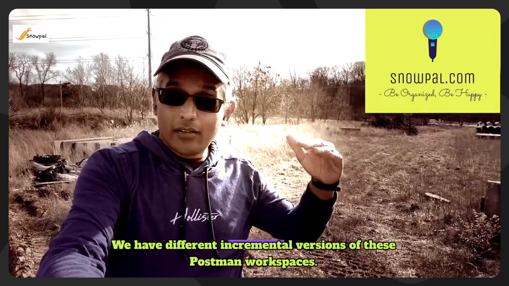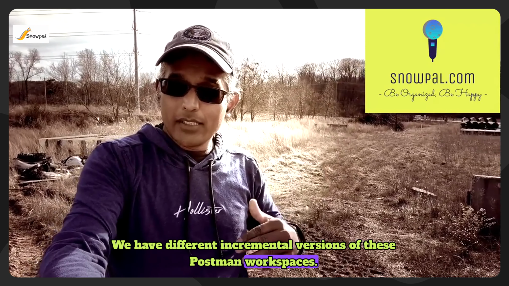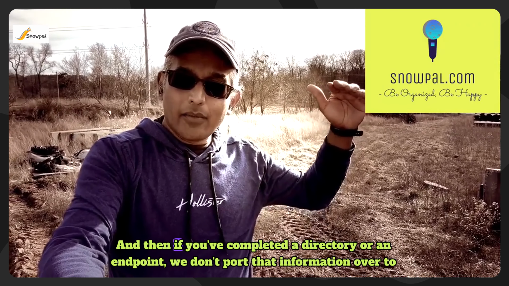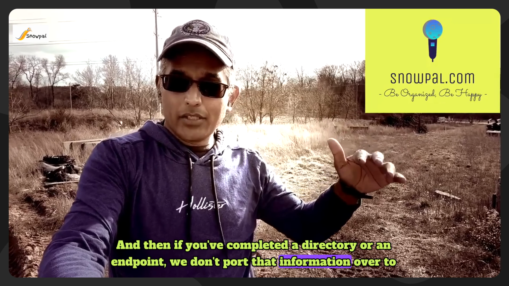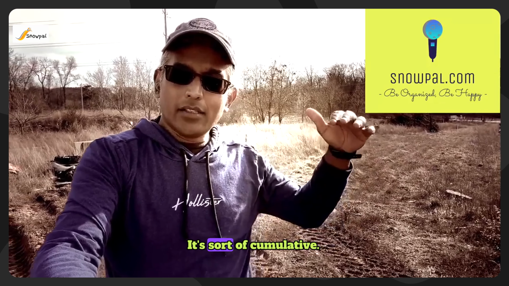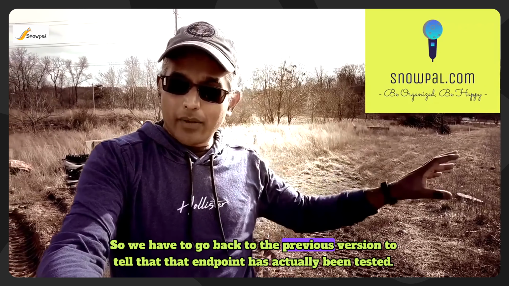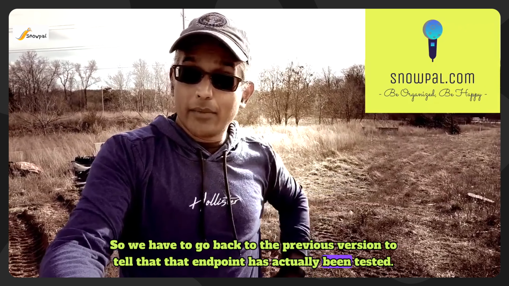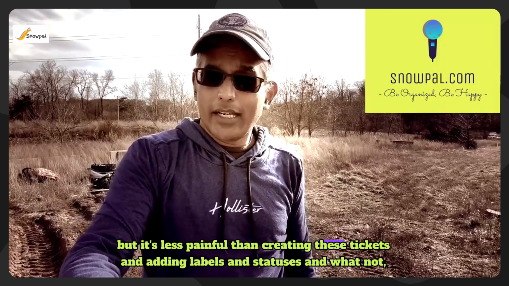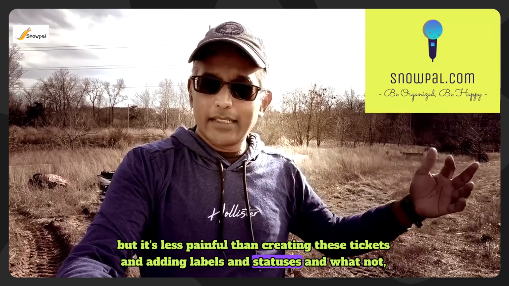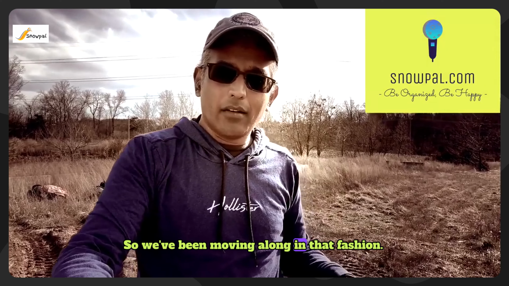We have different incremental versions of these Postman workspaces, and if we've completed a directory or an endpoint, we don't port that information over to the next version. It's sort of cumulative. So we have to go back to the previous version to tell that that endpoint has actually been tested. It is painful, but it's less painful than creating these tickets and adding labels and statuses and whatnot, right? So we've been moving along in that fashion.